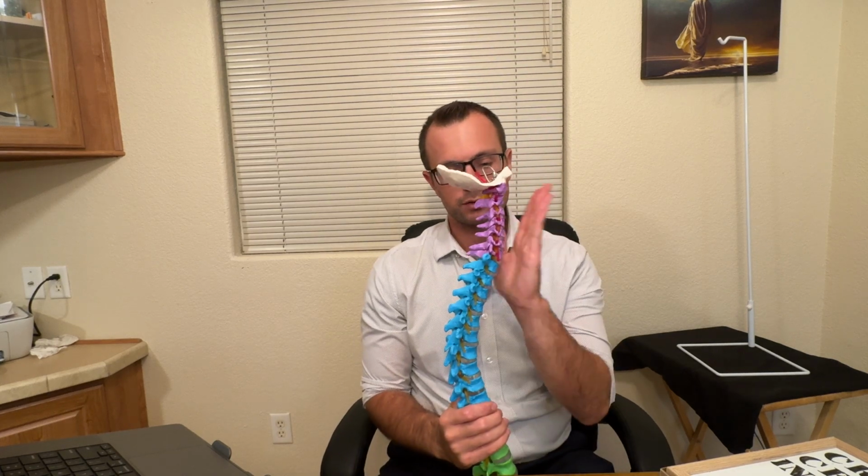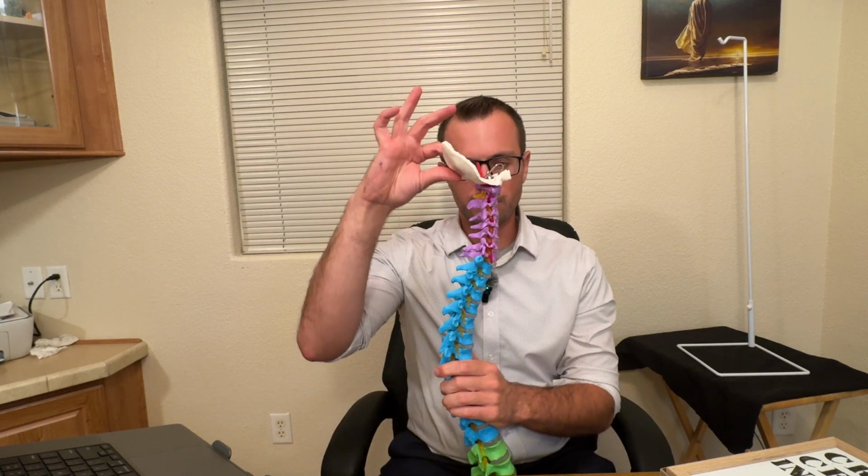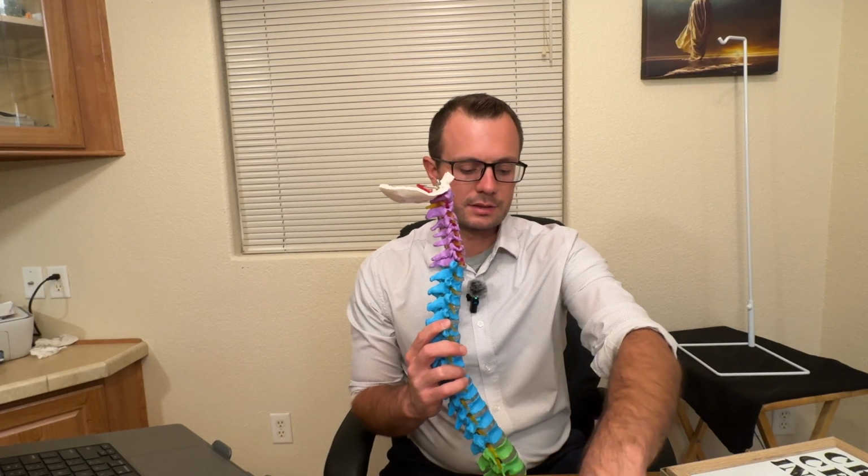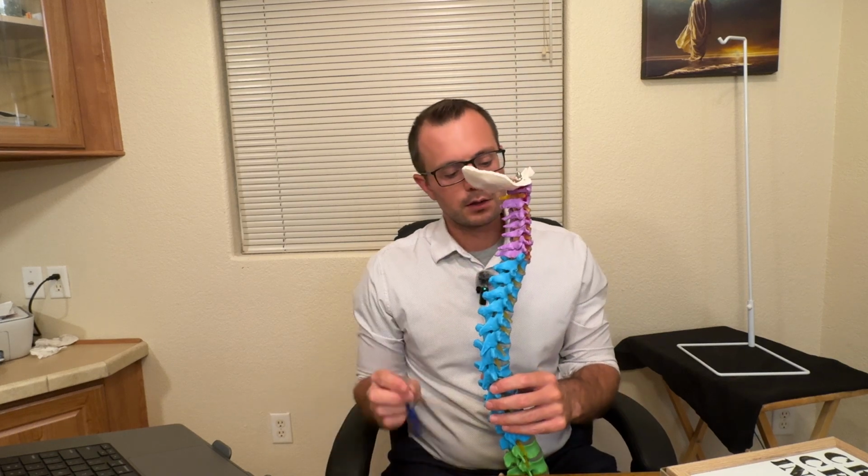But anyways, so back to the 7 cervical vertebrae. We have our skull base. Sometimes you'll hear people referring to the skull base as C0. We have C1 through C7, and then obviously we'll name the skull base sometimes C0 because it sits on top of C1. It just makes sense.